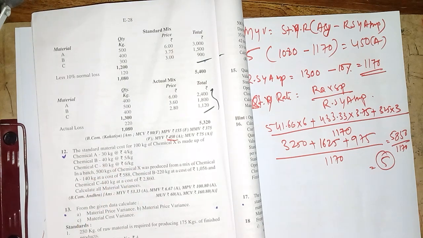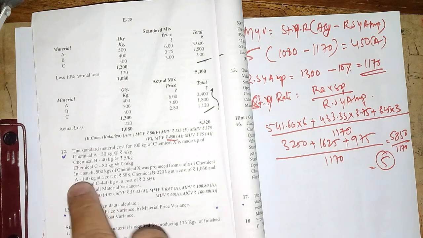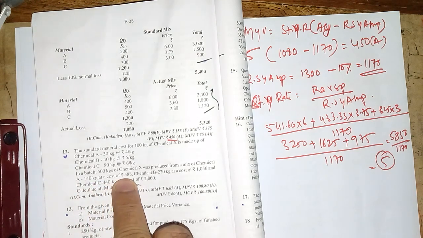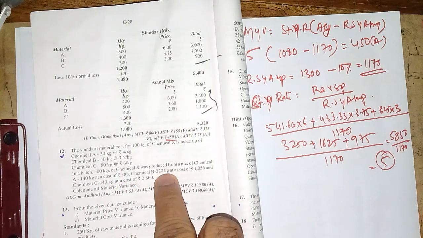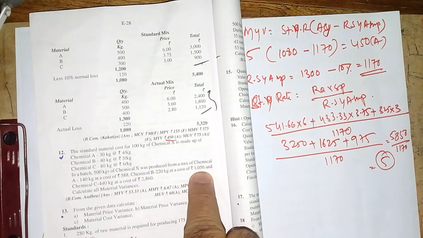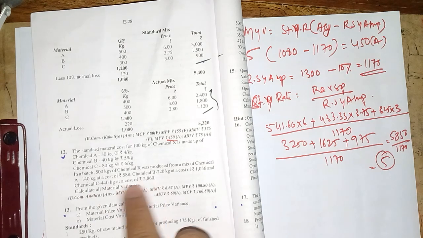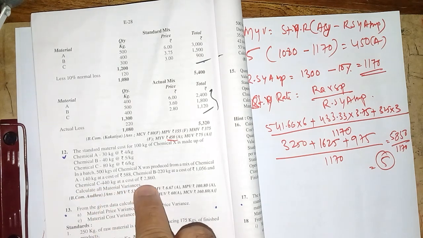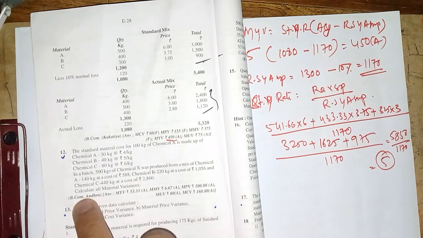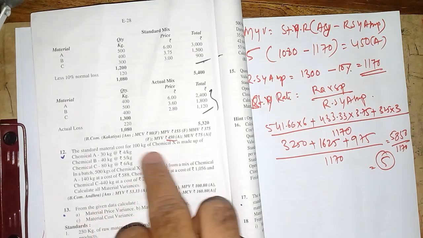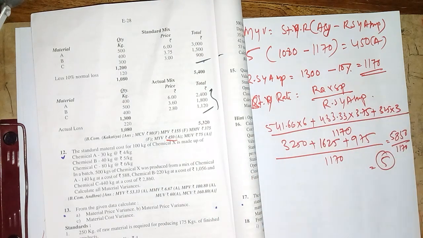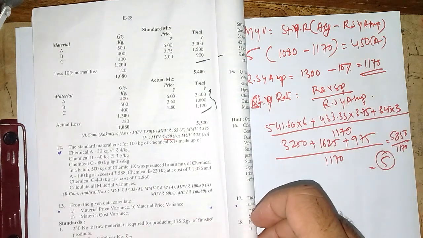In a batch of 500 kgs of chemical X was produced from a mix of chemical 140 kgs at a cost of 588, 220 kgs at a cost of 1056 and 6 at a cost of 2860. Calculate all variances. There is become another question you can easily calculate based on the same concept, right?